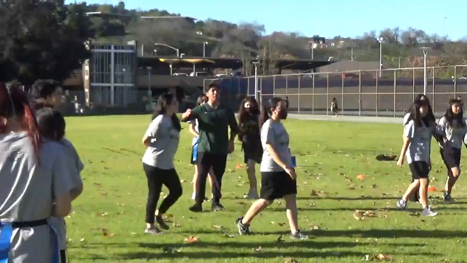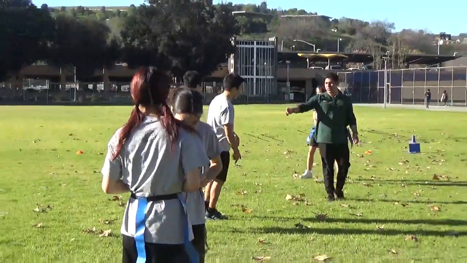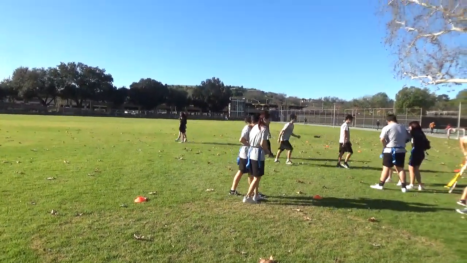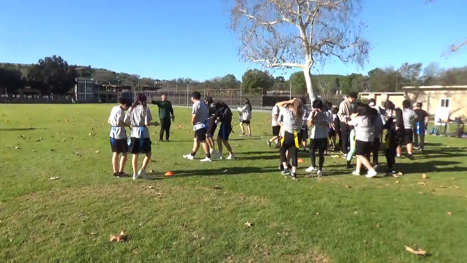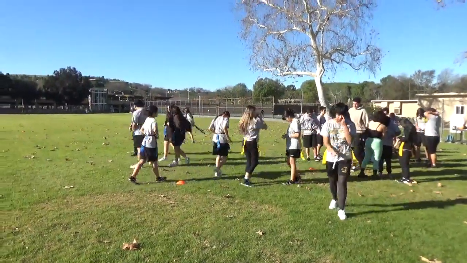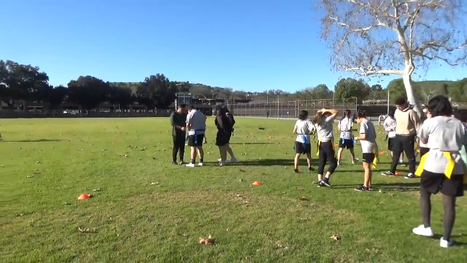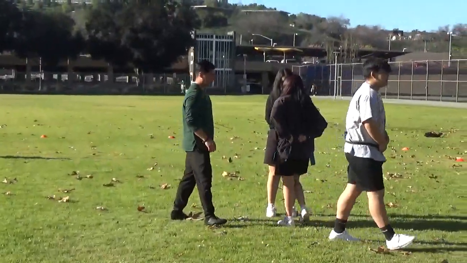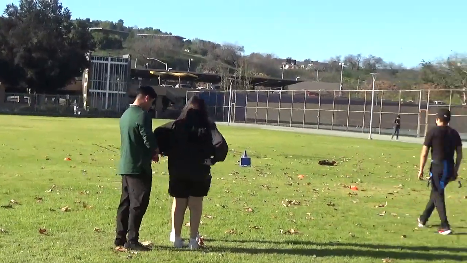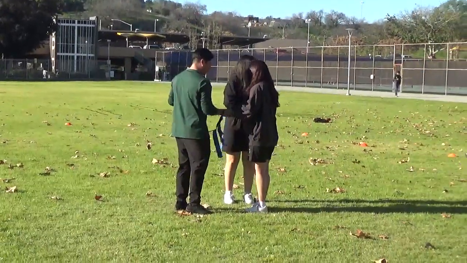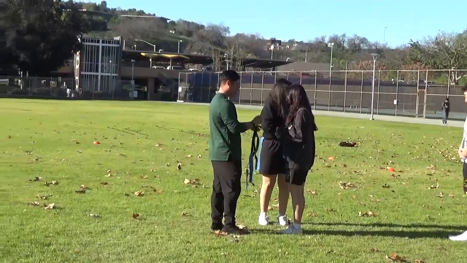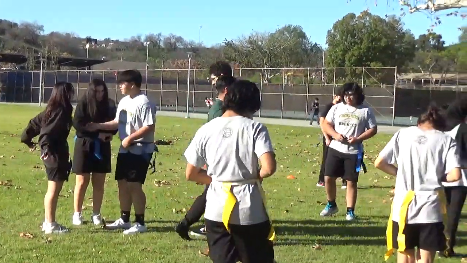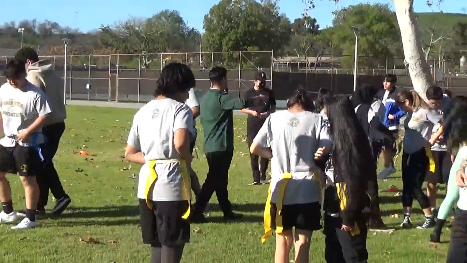Once you have a flag, go ahead and get on the field. Spread out. If you need help with the belt, come to me. If you need help with the belt, ask Sarah and I. We can loosen them up or help. Once you have a belt, scoot out on the field.